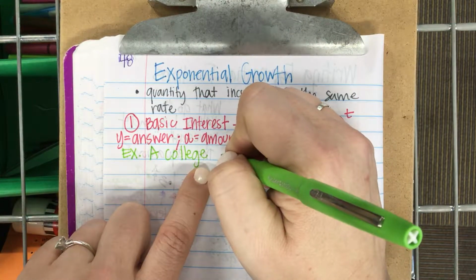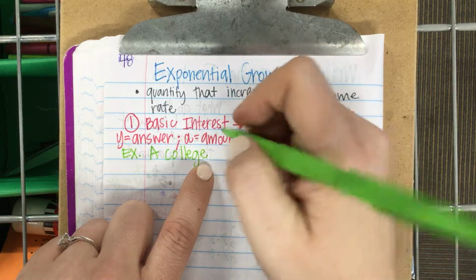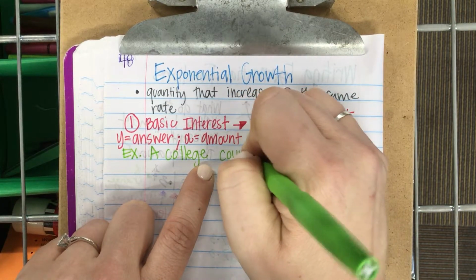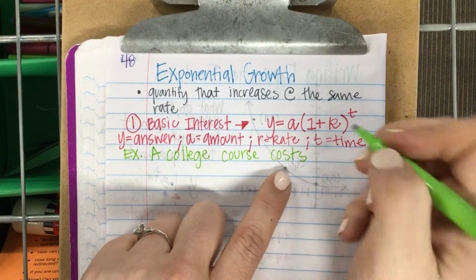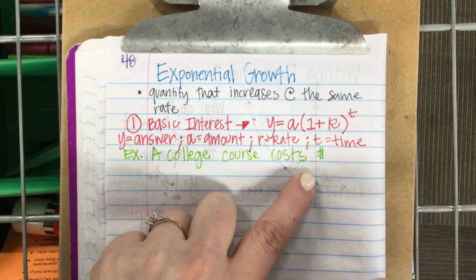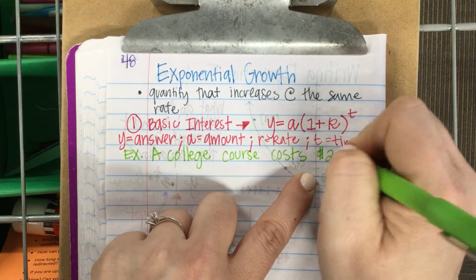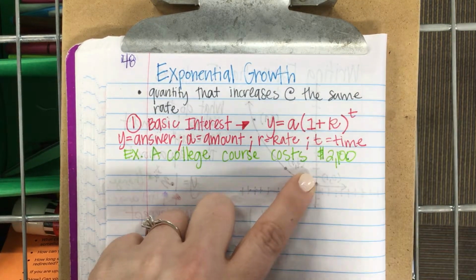A college course costs, so let's say it's $2,100.